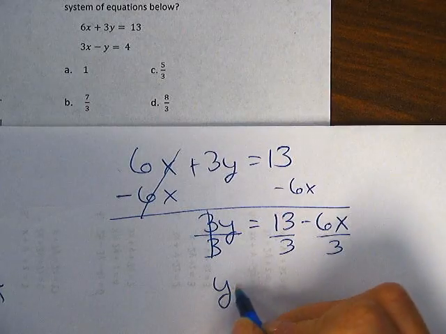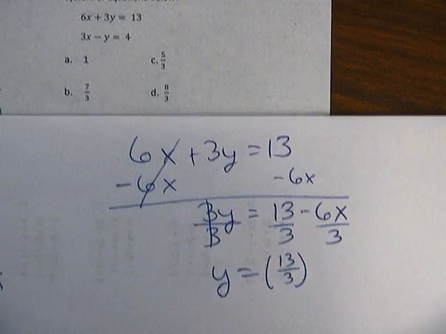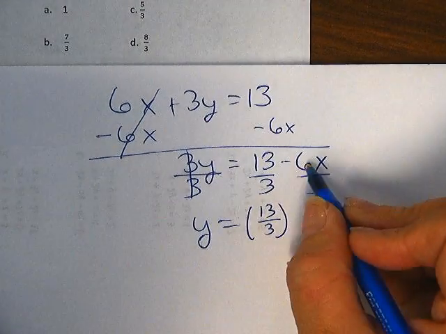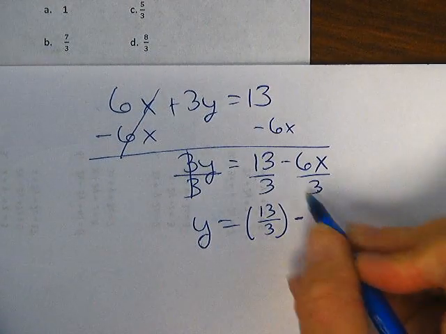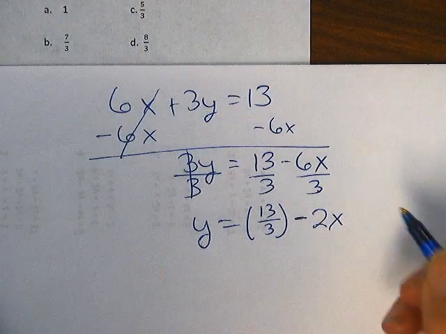So we have y is equal to 13 divided by 3, and again, just leave it as a fraction. And 6 divided by 3, we could leave it as a fraction, or we might recognize that that equals 2.